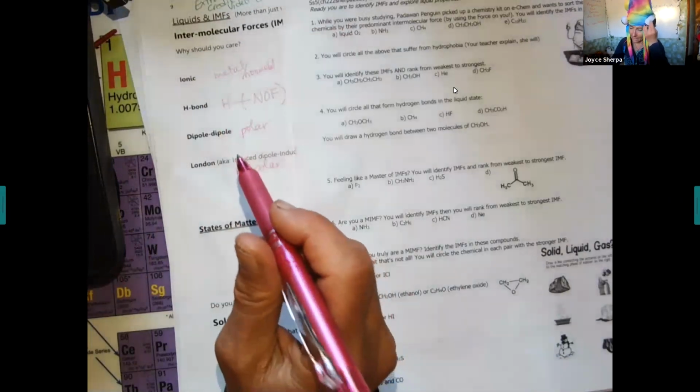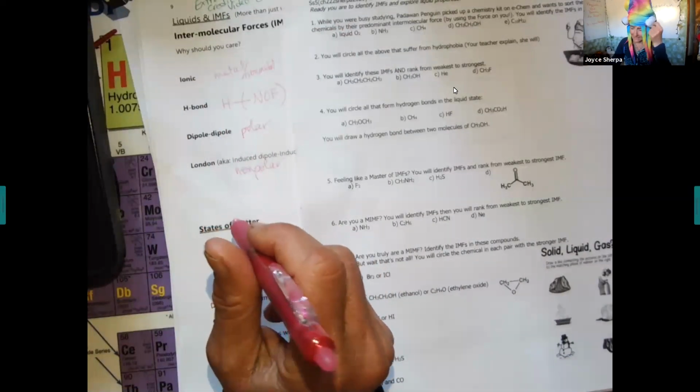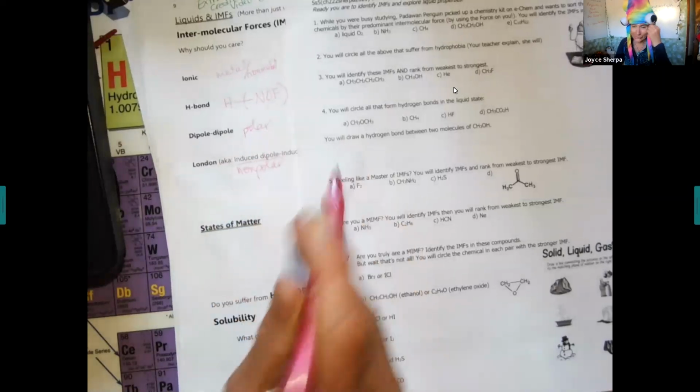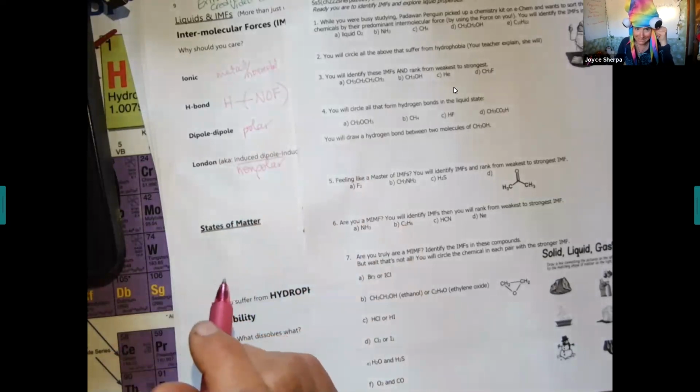I'm gonna call them London because it's easier for me to call it that. But it is actually called an induced dipole because that's what's happening. I just had to mention that. I don't know if that terminology came up. Nobody asked about it, but in case you ever run into it. Last week, when we talked about this, I said there are so many different names for London. I don't know why they did that, but there we go.